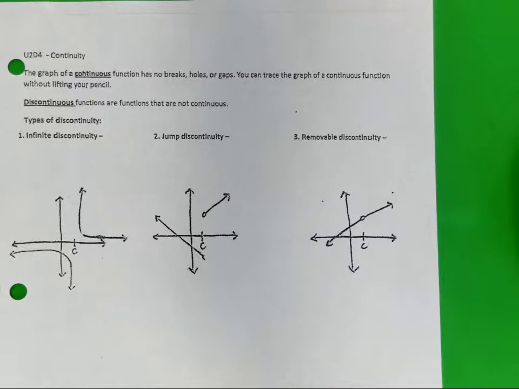The two that you have to really think about are infinite discontinuity and removable. When I say infinite, what do you see present in that graph? An asymptote. Removable means there's a hole somewhere in that line. When you graph it on a graphing calculator, you won't see the hole, but there's a hole. There's some point on that line that it is not defined for. I'm going to teach you the difference between infinite and removable as we go.